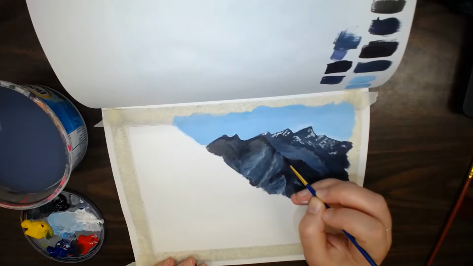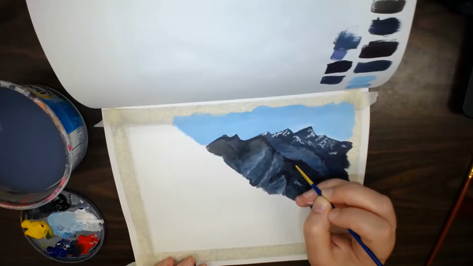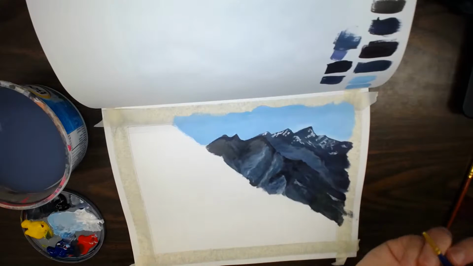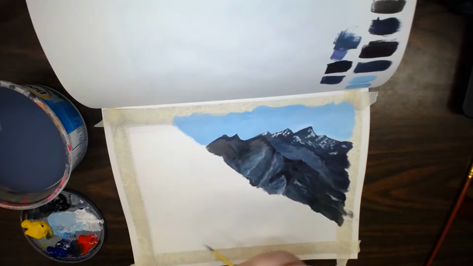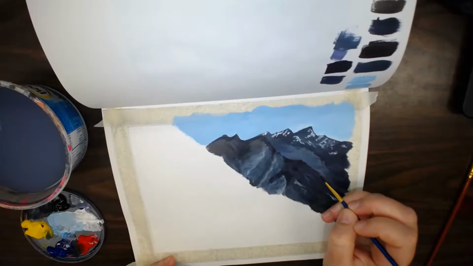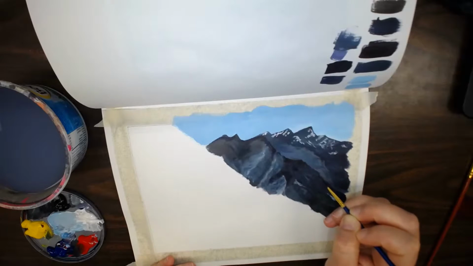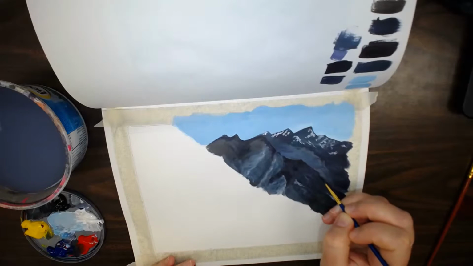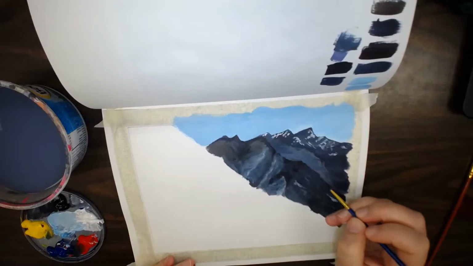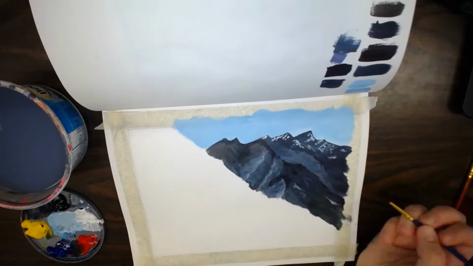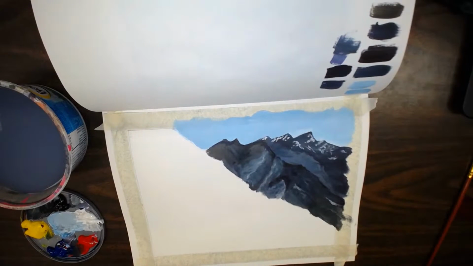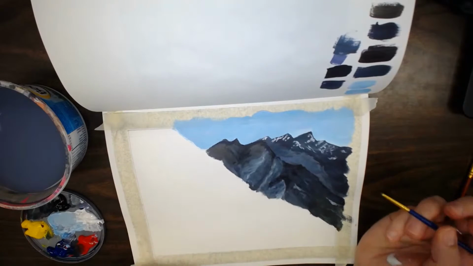Get a little troop of dwarves, hobbits, maybe a wizard in gray robes on the mountainside. Can't do paintings of mountains without thinking of the Fellowship.